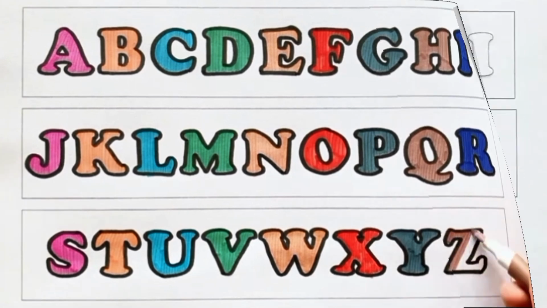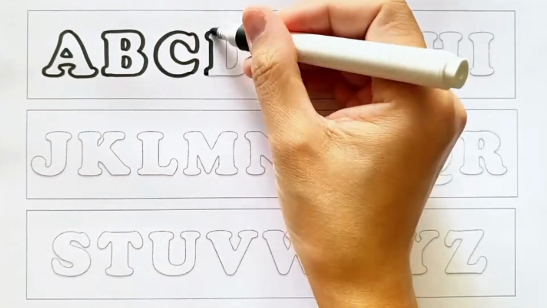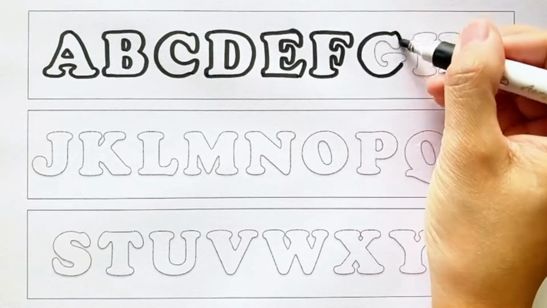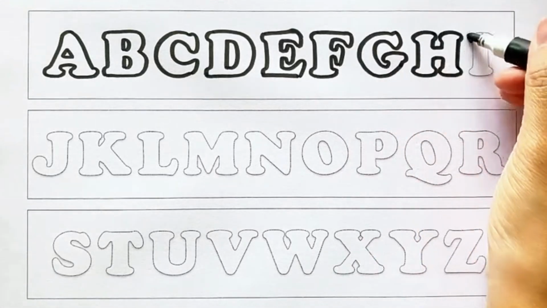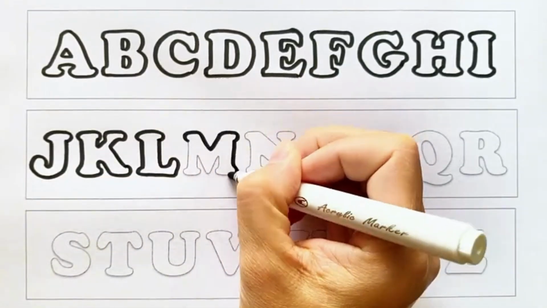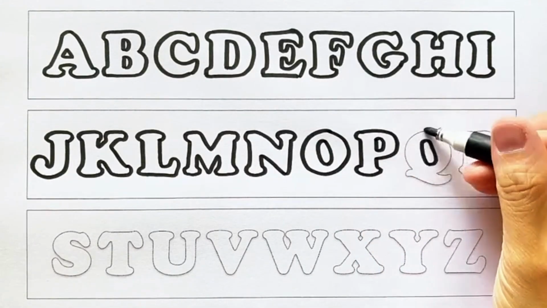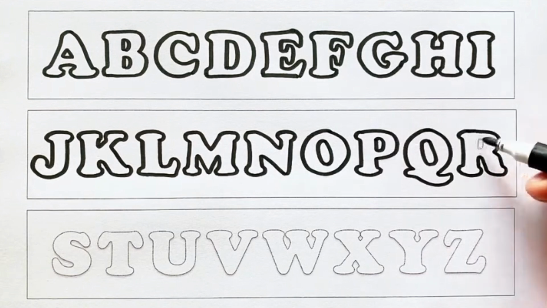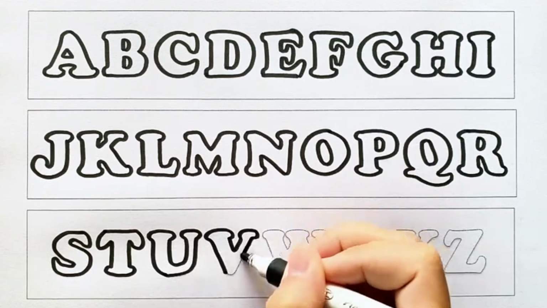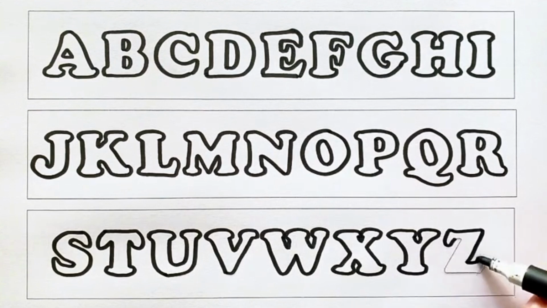Write and learn ABCD alphabet. A, B, C, D, E, F, G, H, I, J, K, L, M, N, O, P, Q, R, S, T, U, V, W, X, Y, Z.